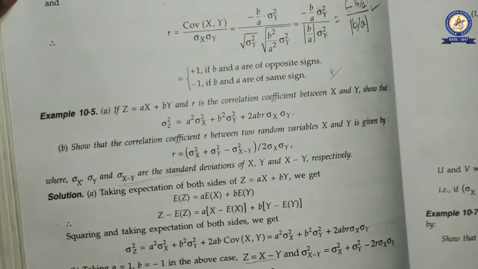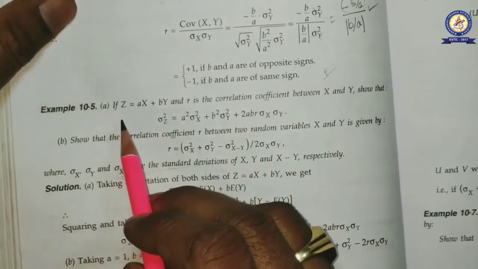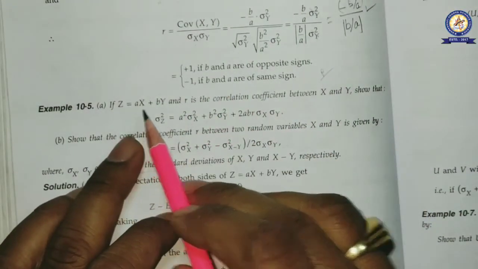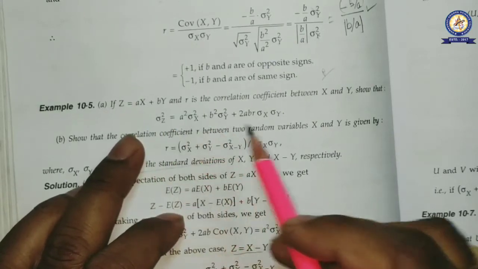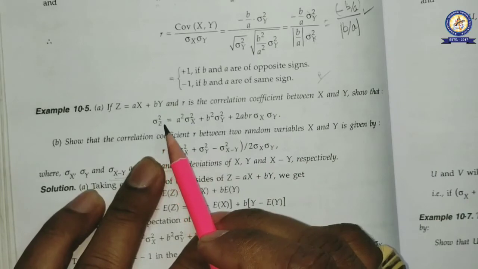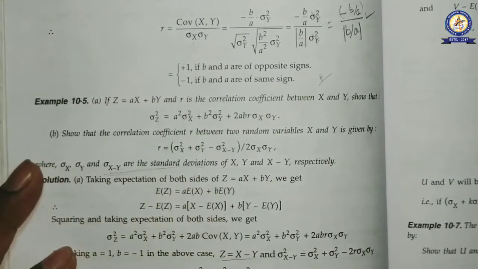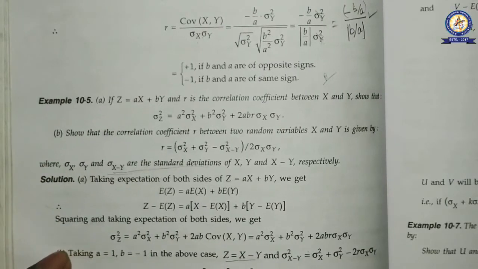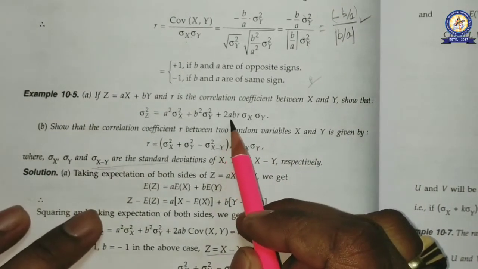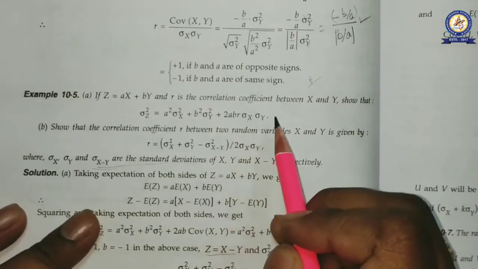The next question is a very easy question. If z equals ax plus by, and r is the correlation coefficient between x and y, then sigma z square will be equal to a square sigma x square plus b square sigma y square plus 2ab r, where r is your correlation coefficient, into sigma x into sigma y.